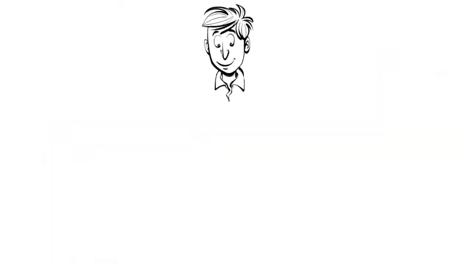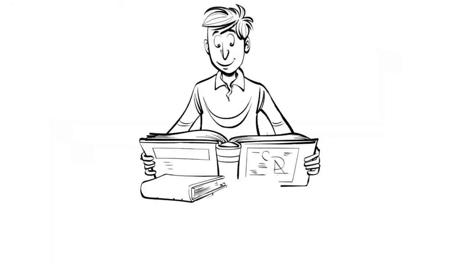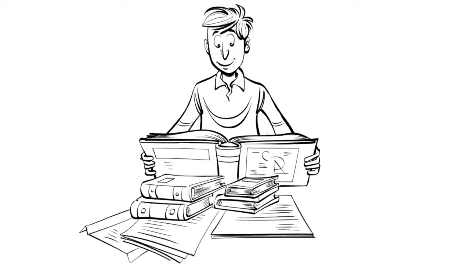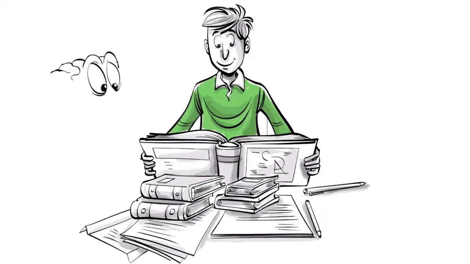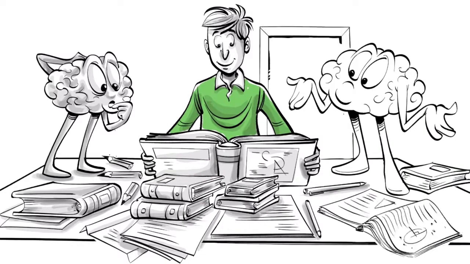To understand why active learning works so well, it helps to know that when our brain decides what to remember, it asks itself two fundamental questions. Can I understand? And do I need to know?